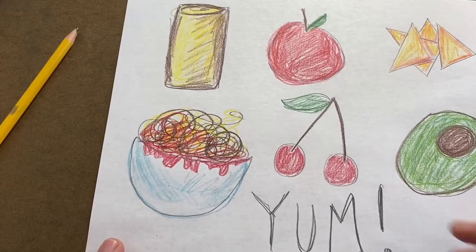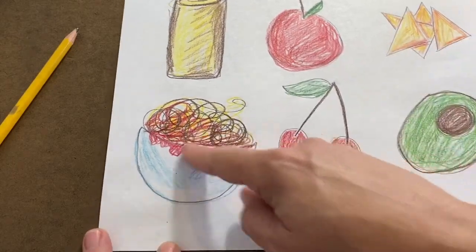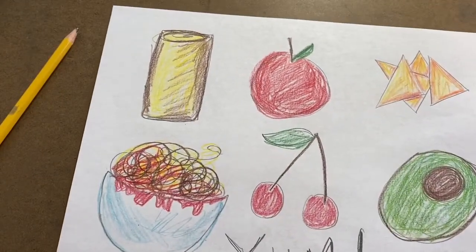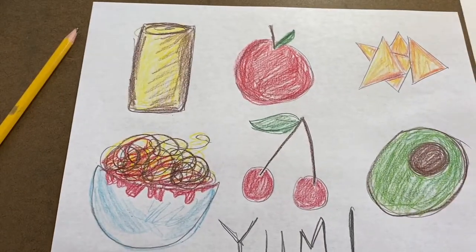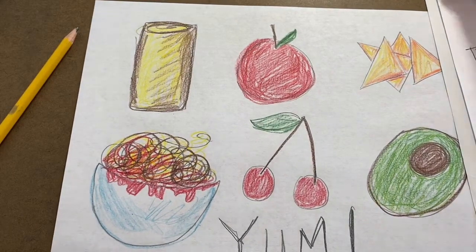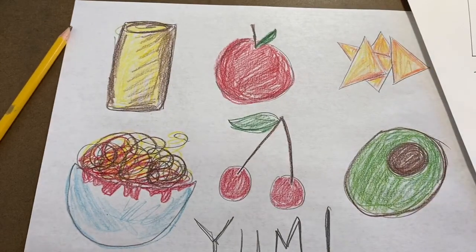So if you wanted to use a circle again, you could make cherries. You could make a lot of pasta shapes if you use swirly lines, like a scribble, like we were doing when we were doing that scribble drawing too. So exciting. So have so much fun drawing, okay? And I'm really excited to have your foods at our party.